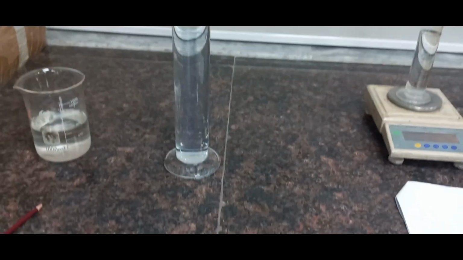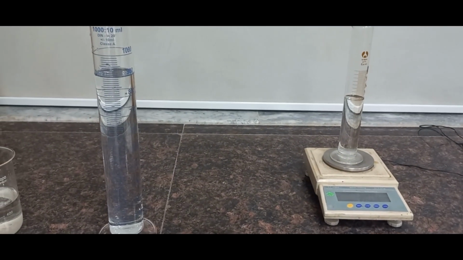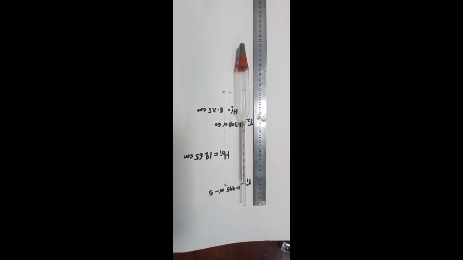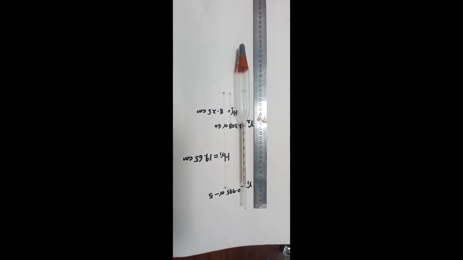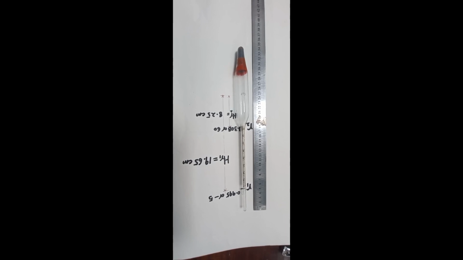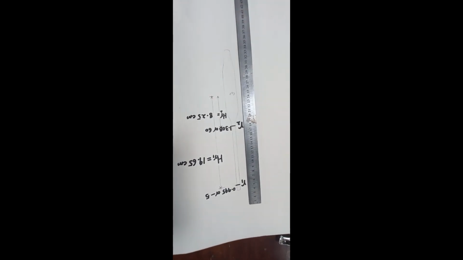This is the indirect method by weight, and another is the direct method, in which we can find out the volume of the hydrometer bulb. We will find out the hydrometer effective depth HM that will be used for the hydrometer calculations. You can see that there is a scale along with the hydrometer. R1 and R2 are mentioned. R1 is the hydrometer reading.